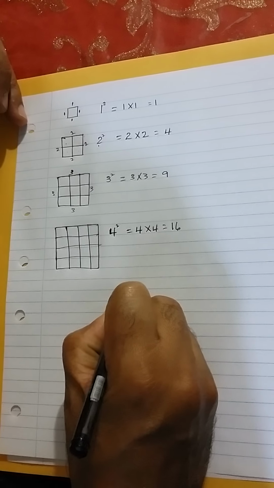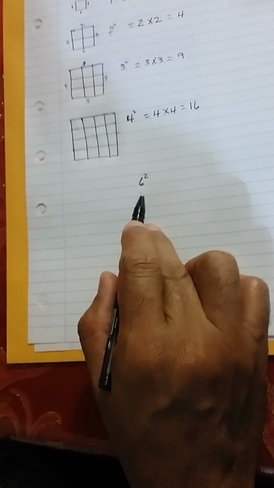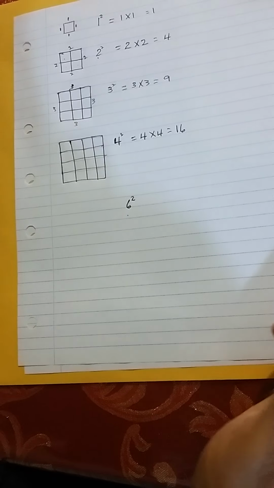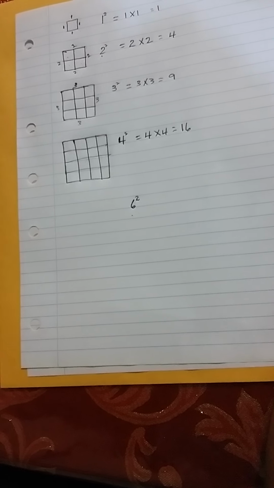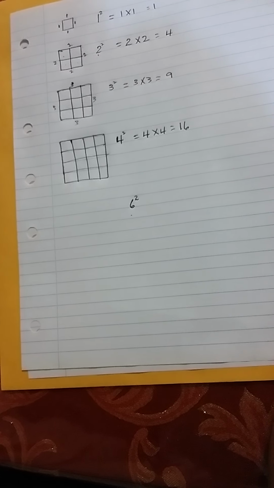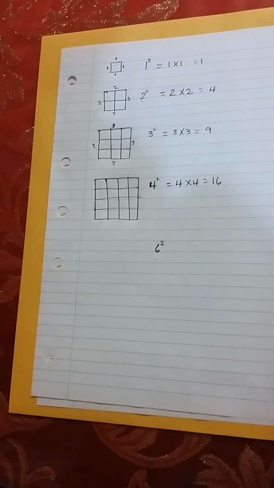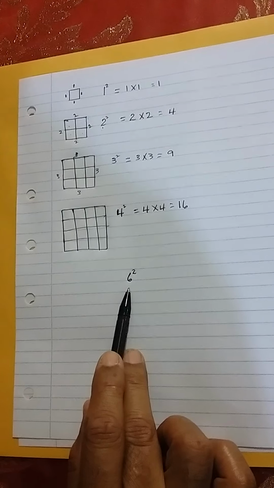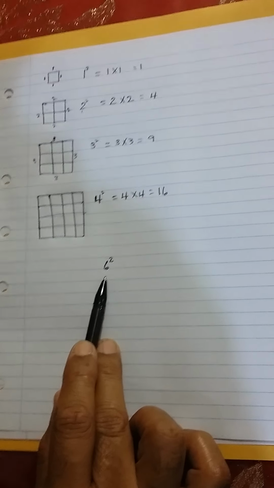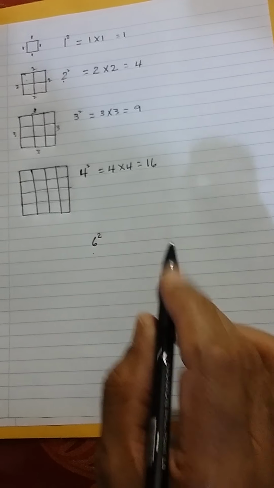If you see this, what do you think that is? That is a 6 square. So what image comes into your mind when you see 6 square? You're supposed to be thinking of a square with each side being 6. Yes, that's what you have to think about. A square with each side being 6.